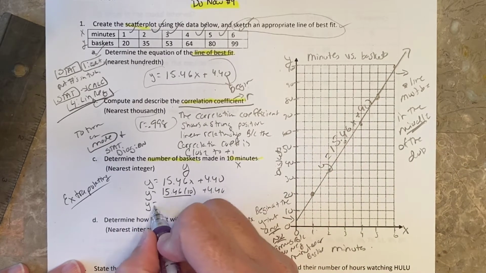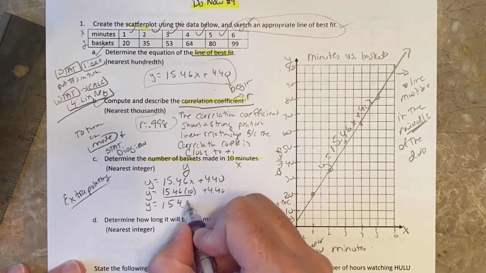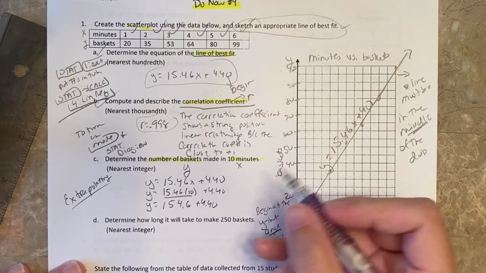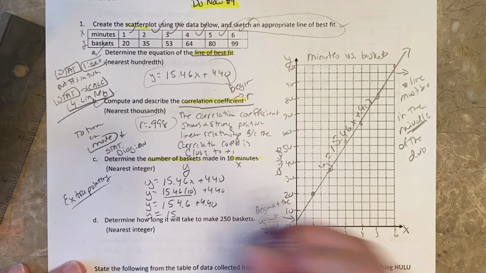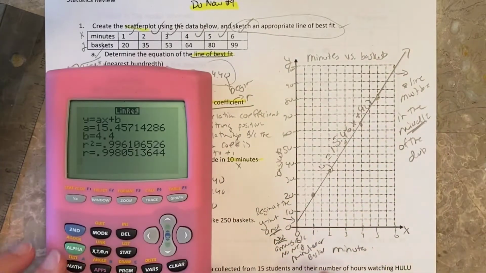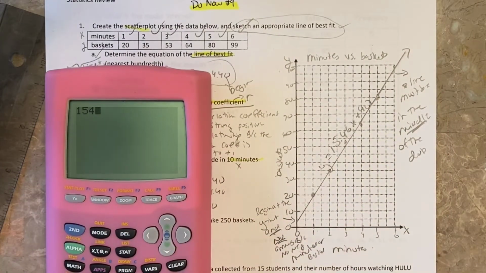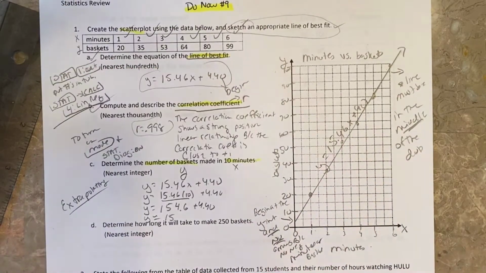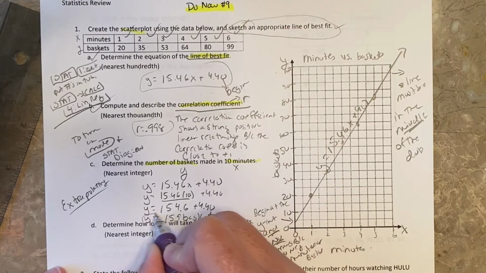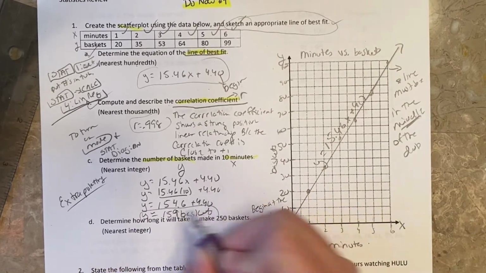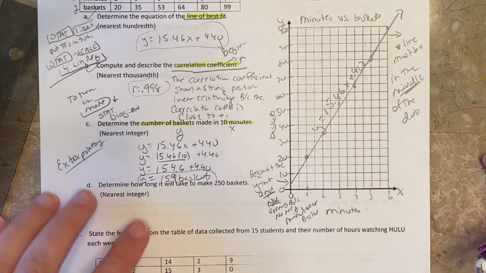Okay, follow our order of operations. We get 154.6 plus 4.40, and that's going to give us approximately 159, and it does say nearest integer, so let's see. So 154.6 plus 4.4. Oh, that's nice. It already comes out. So 159 baskets.